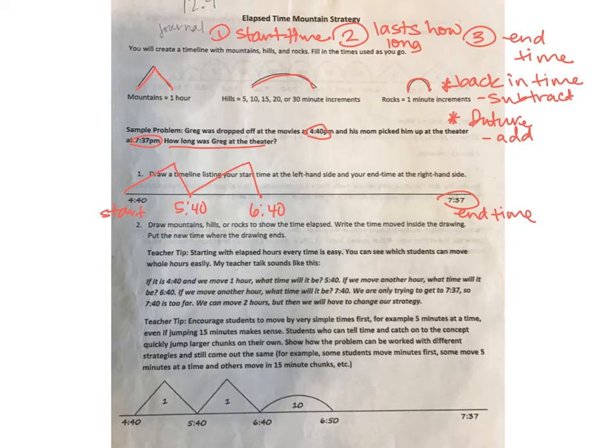6:40 plus 5 would be 6:45, plus 5 would be 6:50, plus 5 would be 6:55, plus 5 would be 7 o'clock, plus 5 would be 7:05. We're going to have to draw a lot of these.